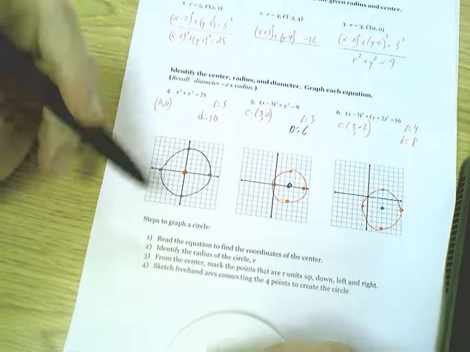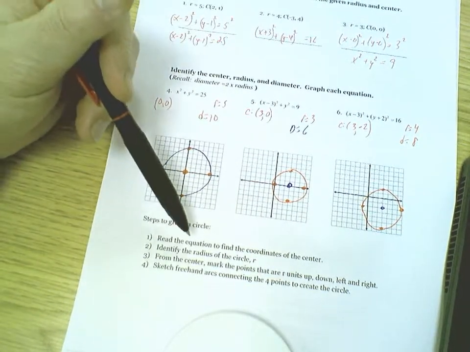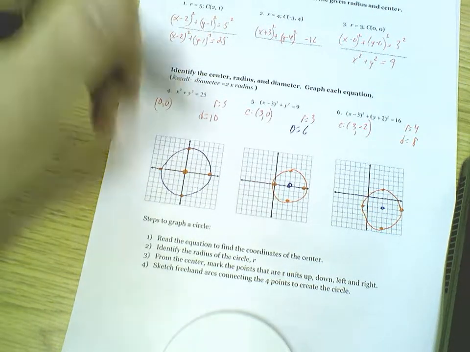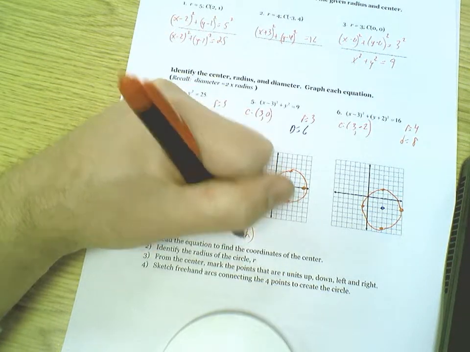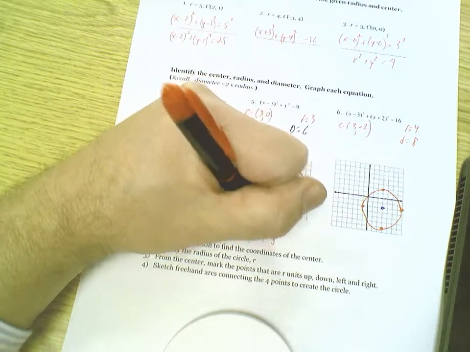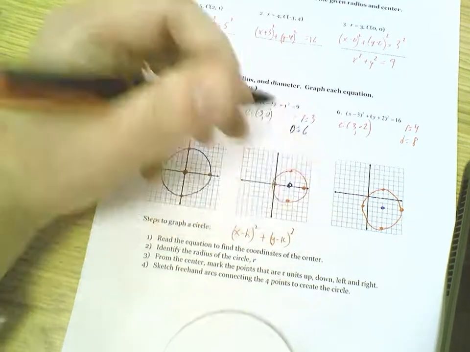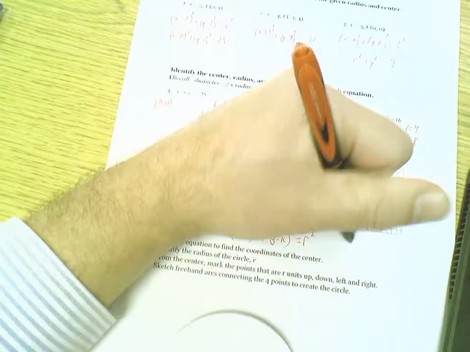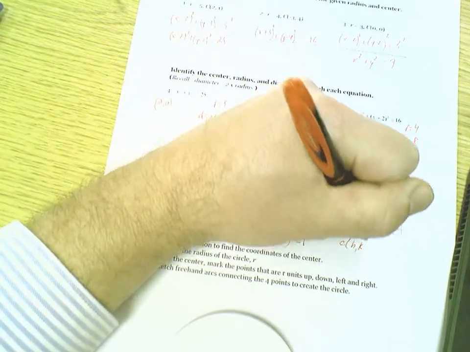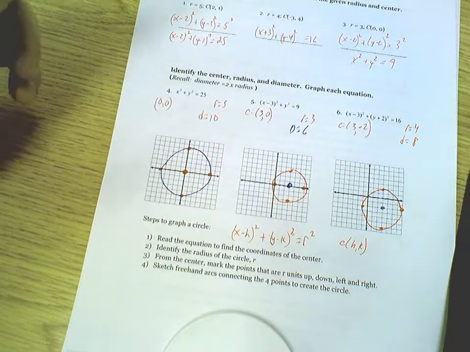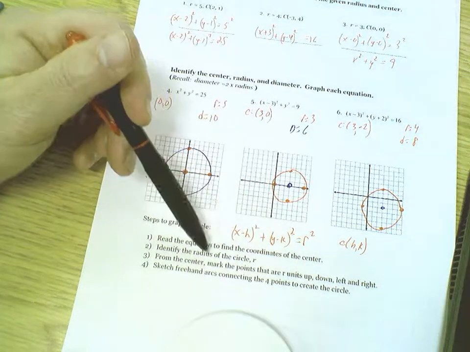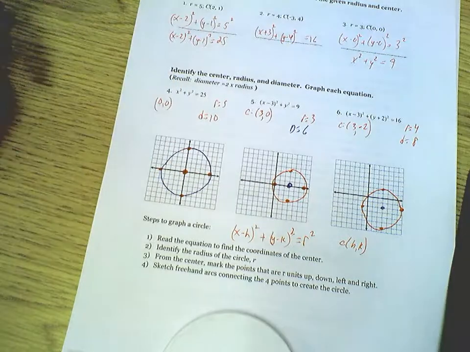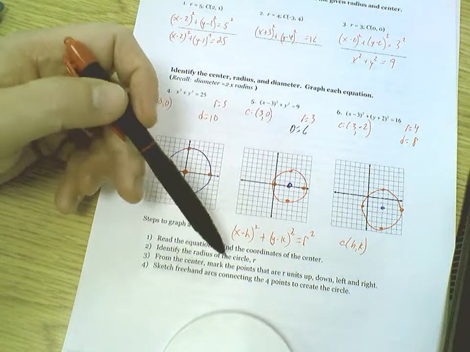So what are the steps to graph a circle? Read the equation to find the coordinates of the center using the standard form, (x - h)² + (y - k)² = r². h and k represent the coordinates of the center. Identify the value of the radius of the circle. Remember, you have r² on the other side of the equation. Take the square root of it, you get the radius. Mark the center.